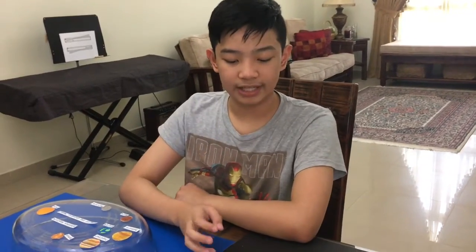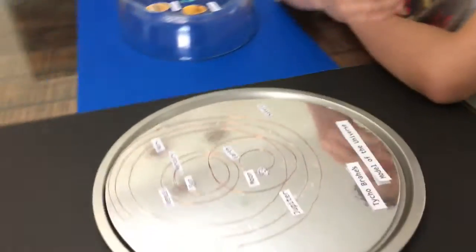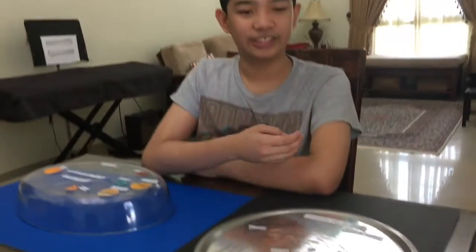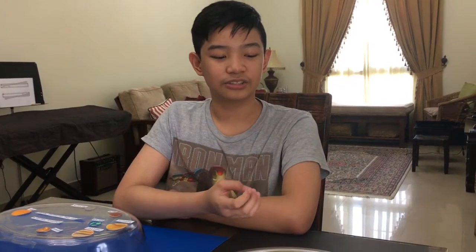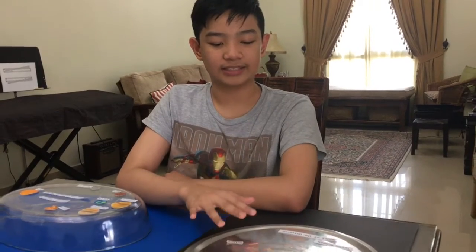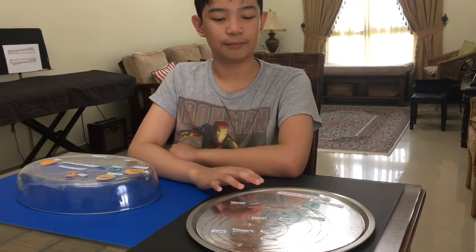For the planets' orbits, I used copper wire. Those copper wires were much of a challenge in this project because it's really hard to put them in place. So in order to keep them as they are, I used sticky tape.